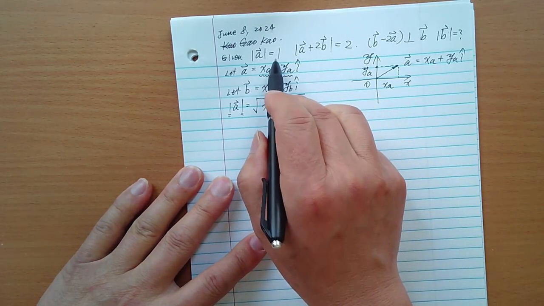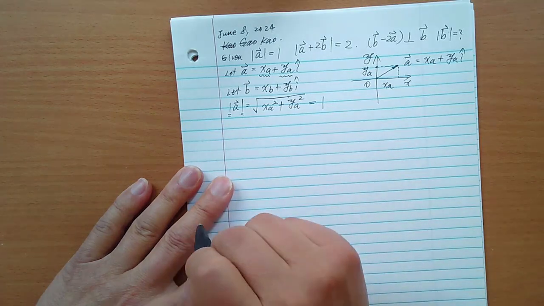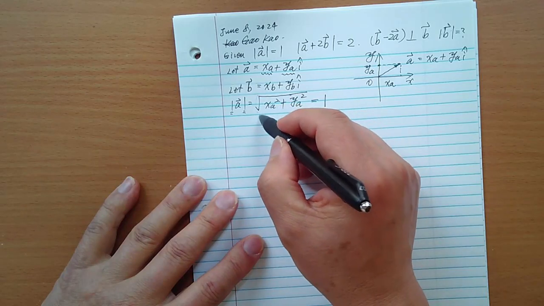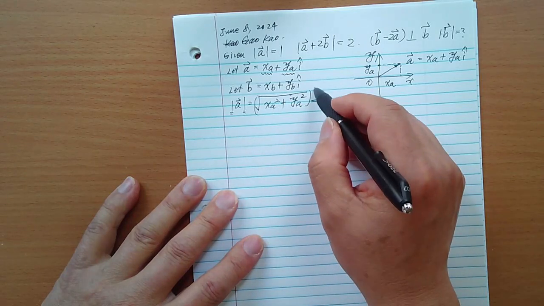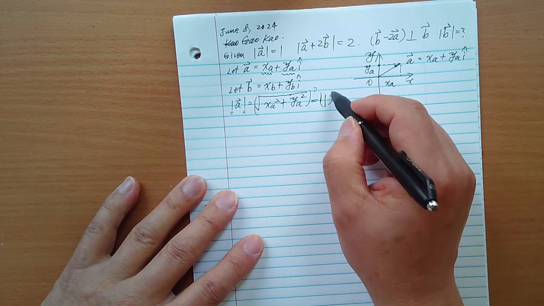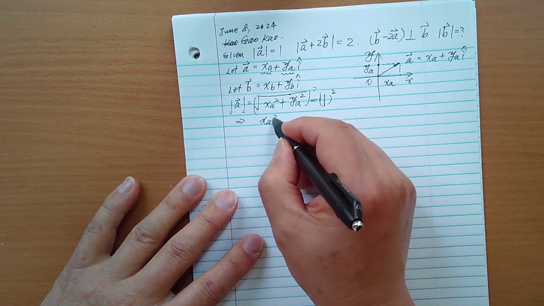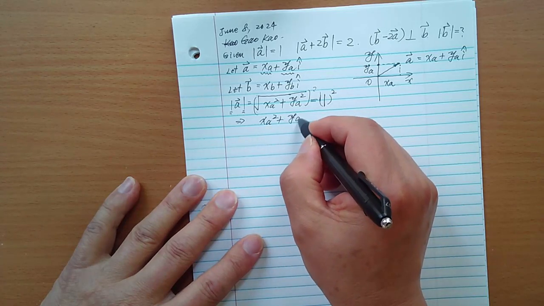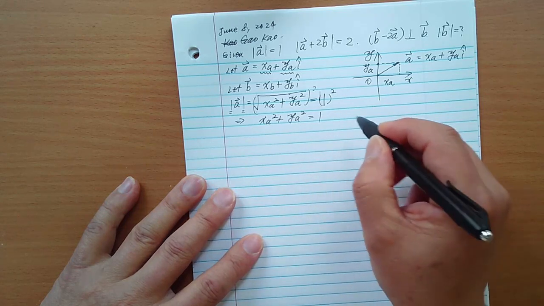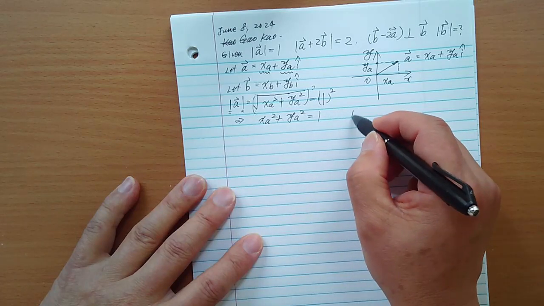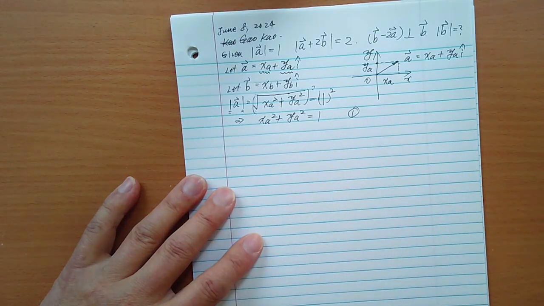We know that is given equal to 1, right? So we can put the square on both sides. That gives us XA squared plus YA squared equal to 1. Why? Because 1 squared is 1 times 1, which equals 1. So this is the first equation that we have.